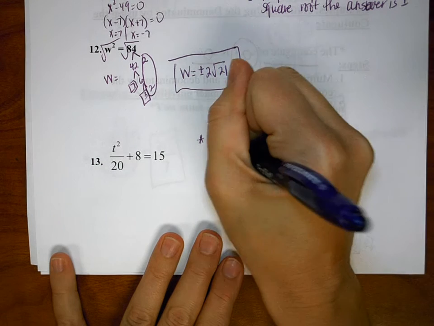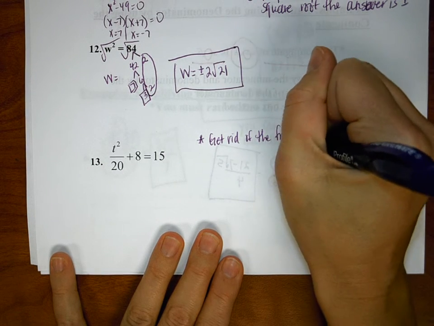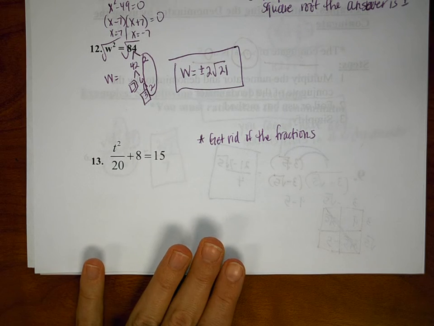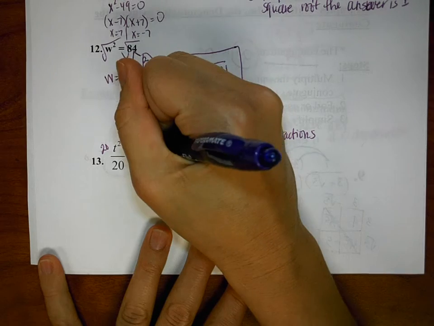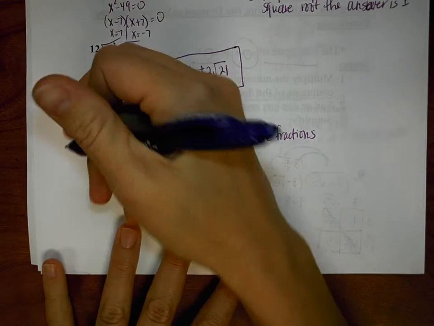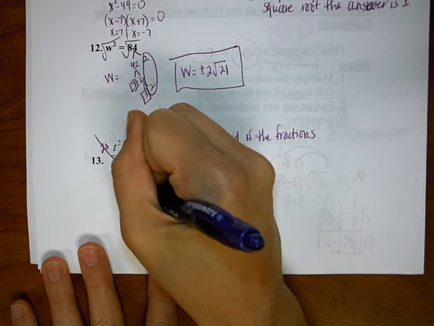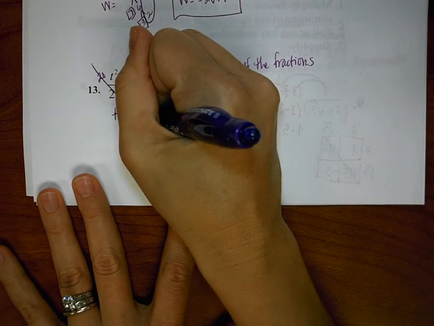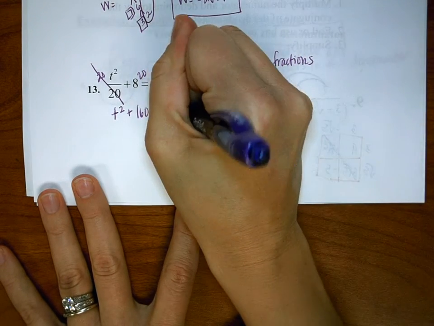We can get rid of the fractions. Who knows how I get rid of the fractions? Multiply by 20. Multiply by your common denominator number. In this case, it would be 20. So I'm multiplying by 20 to every term. So on the first one, the 20's cancel, and I get t squared plus, what is 20 times 8? 160 equals, and 20 times 15 is 300.